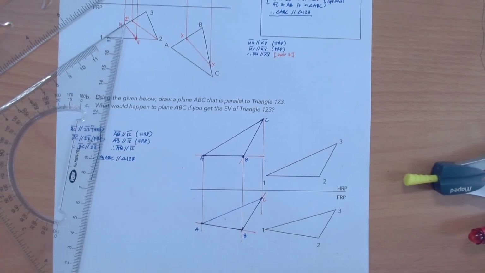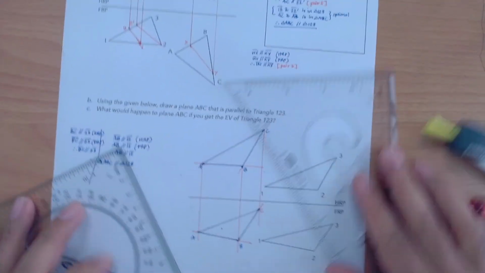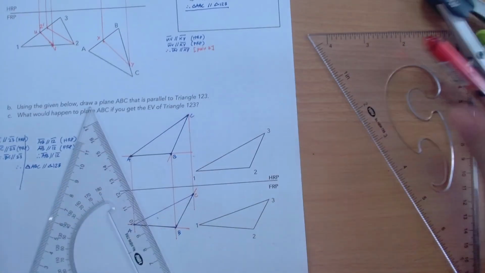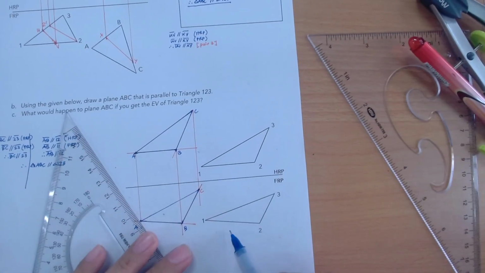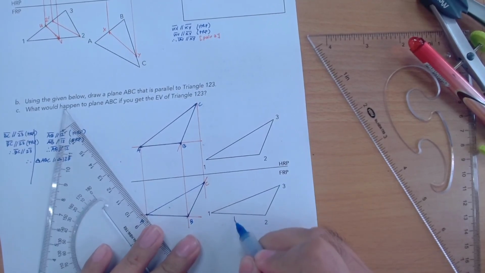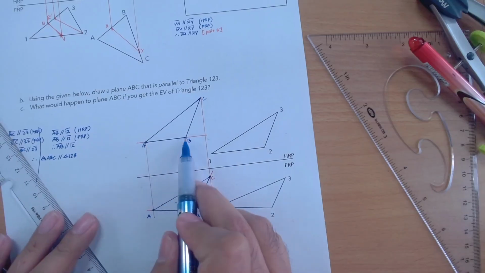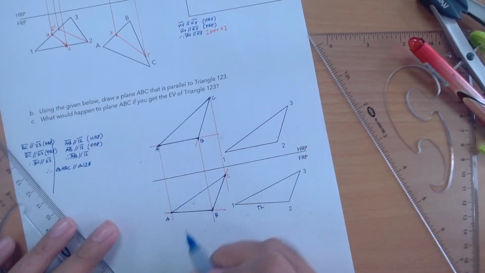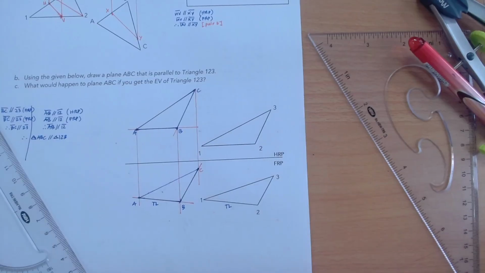I mean, we can do this. This is quick, we can do it. If you look at it, 1, 2 is already TL, right? Because 1, 2 is parallel to the HRP. Therefore, this is true length. And also, since AB is parallel to this fold line, then this is also in its true length.